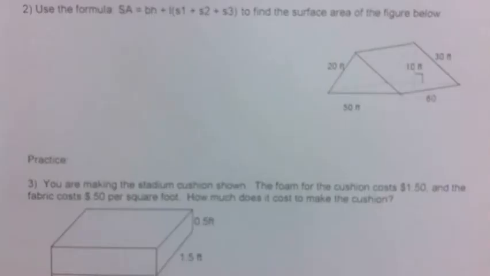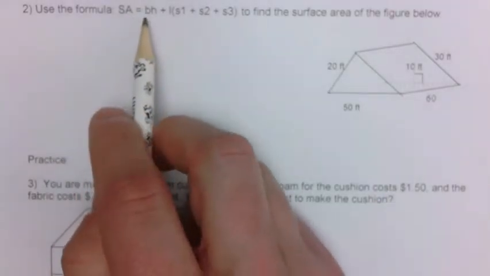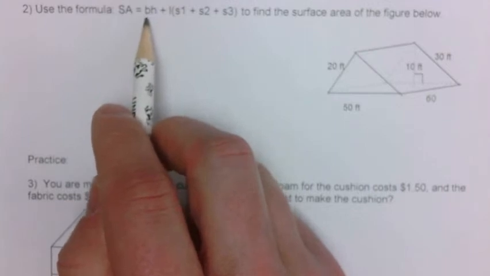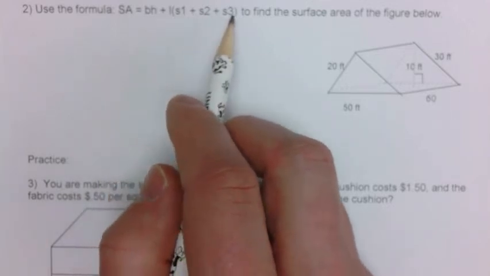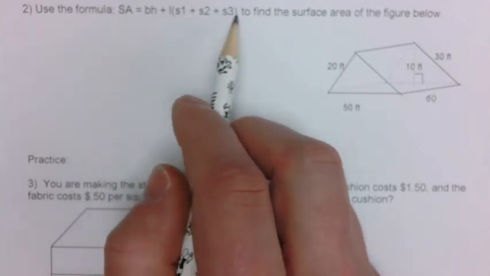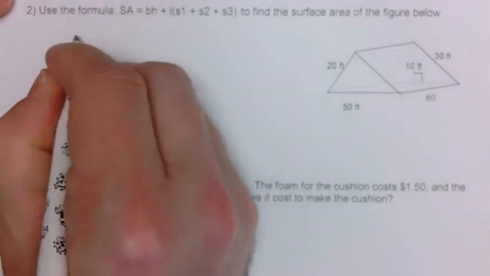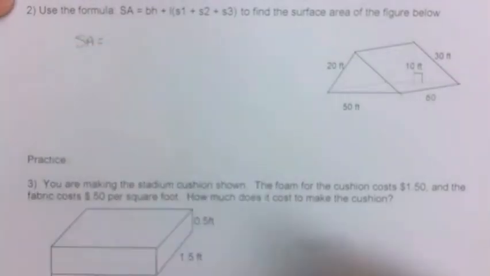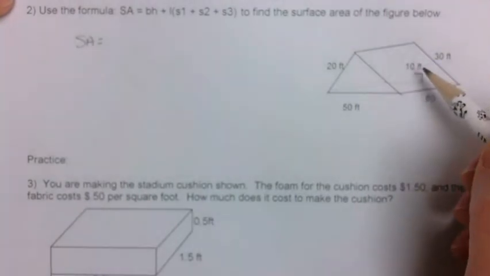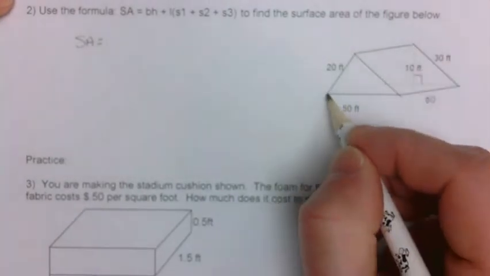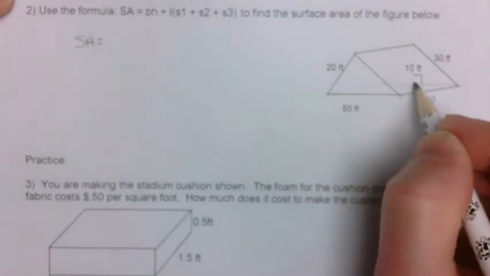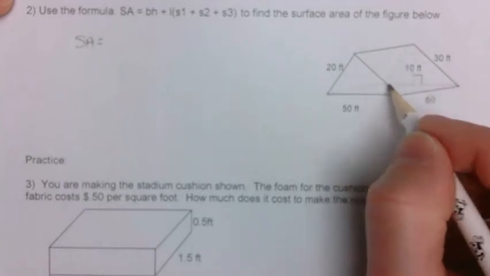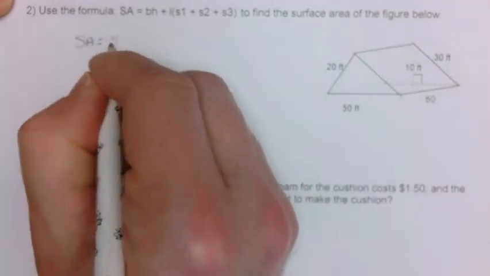Now that I have a formula for the surface area of a triangular prism, I'm going to practice using it. Again, surface area equals the base times the height of the triangular faces plus the length of the prism multiplied by the sum of the 3 sides of the triangular face. So SA equals, in this picture, for the base and the height, remember that they're perpendicular to each other. I can see that this is 50, which matches in the back, and the height is 10 feet, perpendicular to that. So for the base and the height, I'm going to do 50 times 10.